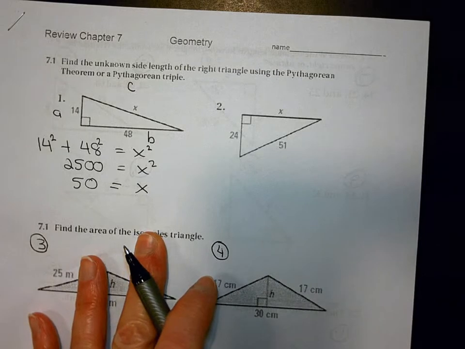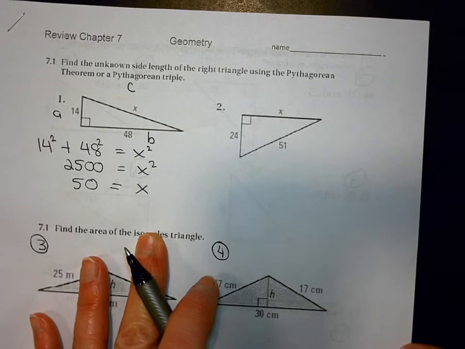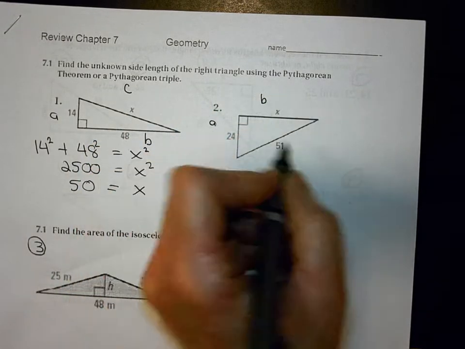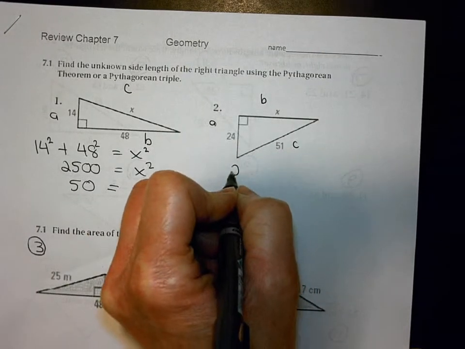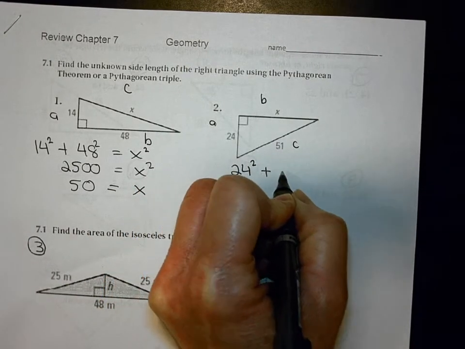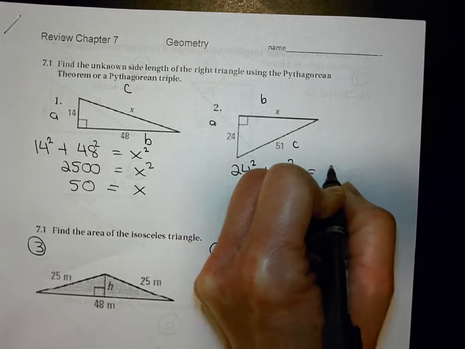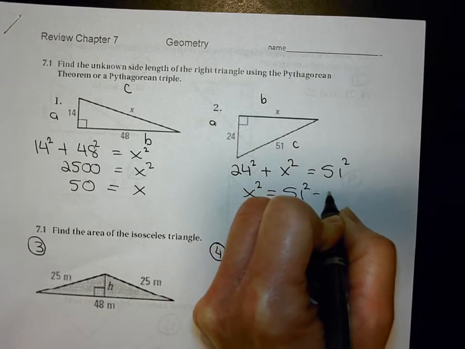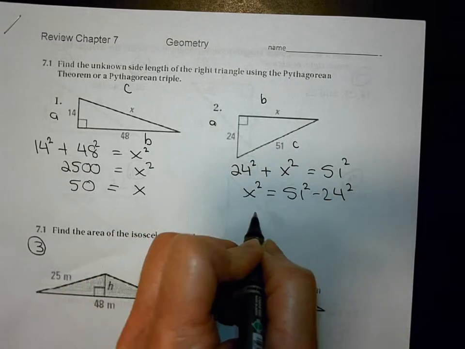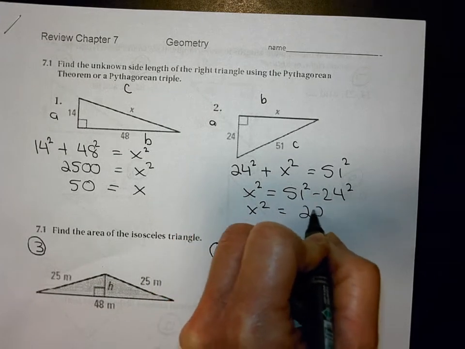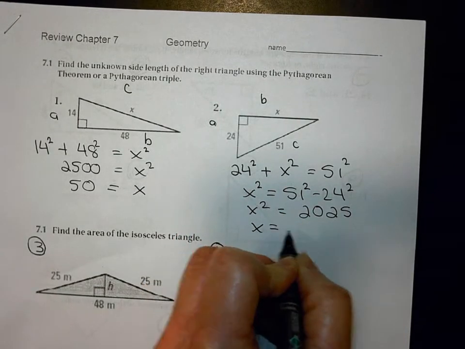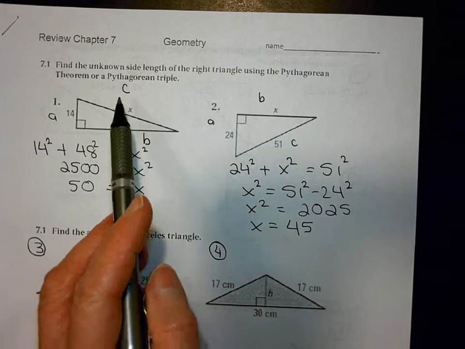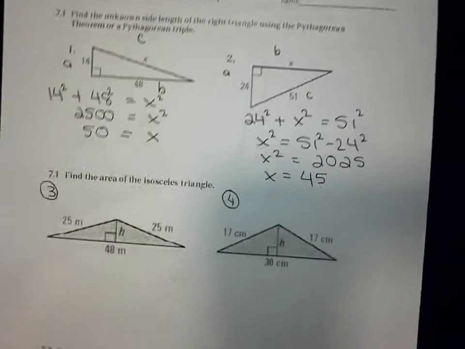Okay, if we take a look at the other one, again, we have an A and a B, or a B and an A. You can switch them, but this is always the C. So we're going to say 24 squared plus b squared, or x squared, equals 51 squared. So x squared is going to be 51 squared minus 24 squared. You can do that on your calculator. It's going to be 2025. Take the square root of both. So answer is 45. Okay, so please be careful. C always has to be alone. Okay, I'm going to move it up.